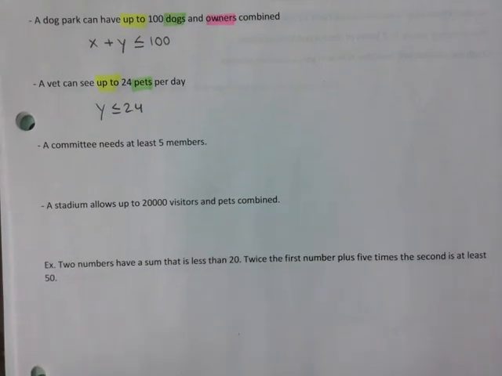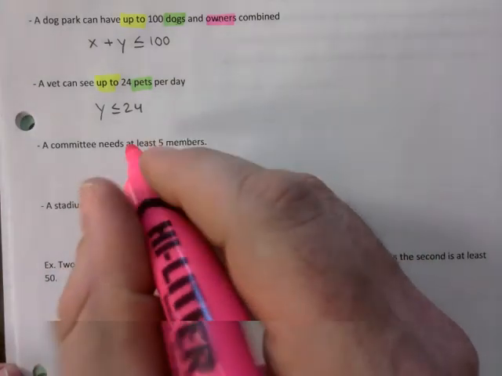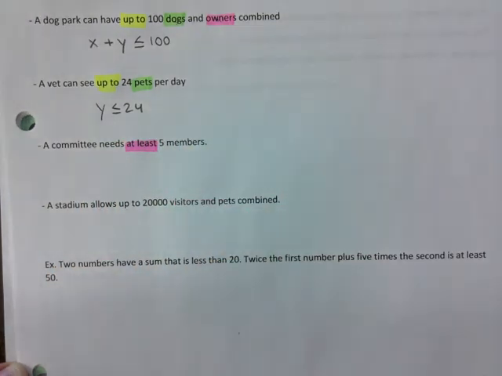A committee needs at least 5 members. At least should indicate to you that's a keyword for inequality. 5 members, that would be people, right? Oh, my bad. I messed up on my highlighting.